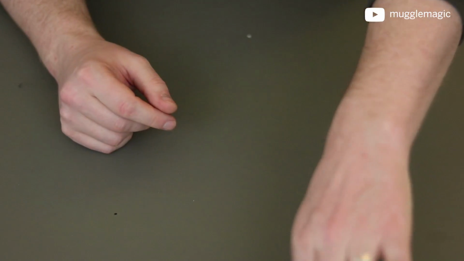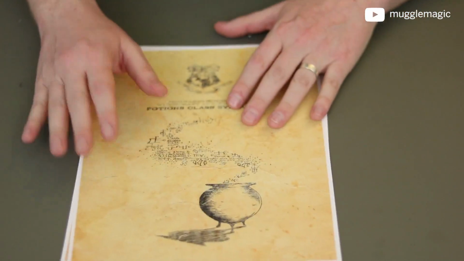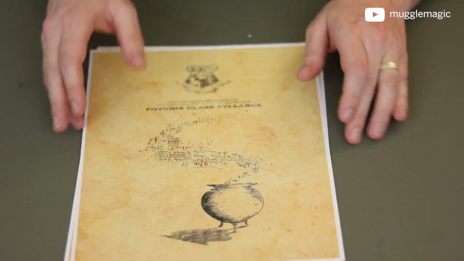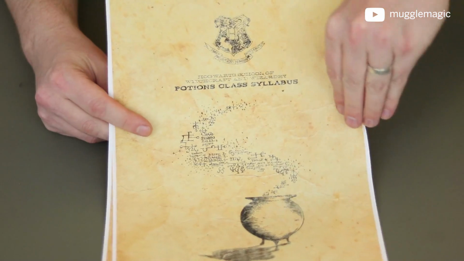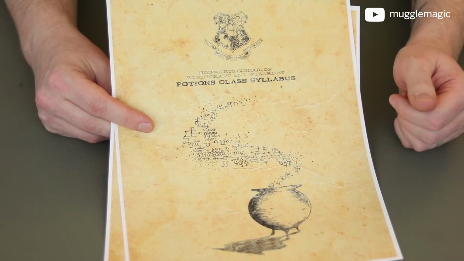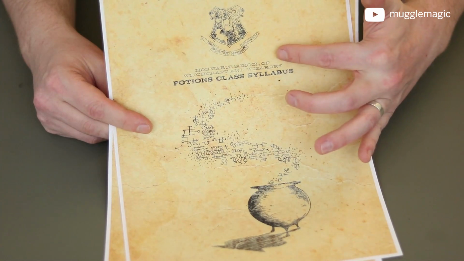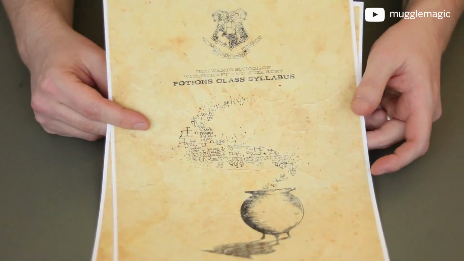The first thing you're going to want to do is download and print the templates. And like I said, these templates have the Hogwarts logo and some things that I couldn't include in the downloads that are just open to the public. So you can customize those, or if you want, you can join Patreon. There are a few different versions.